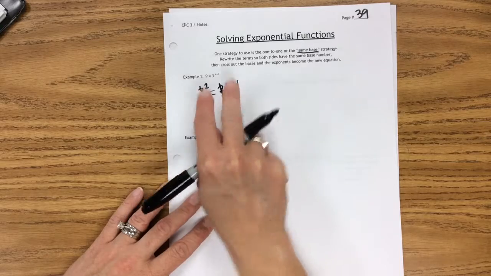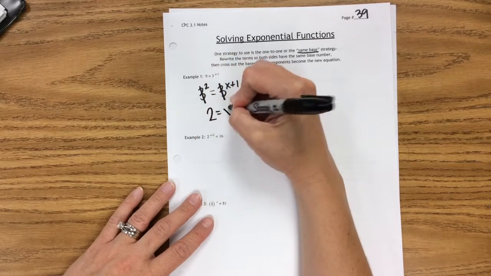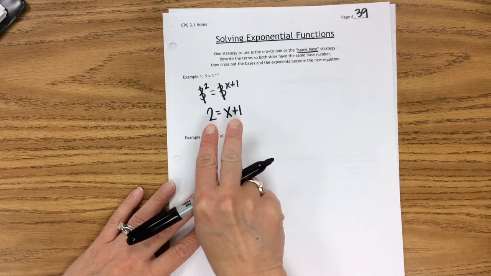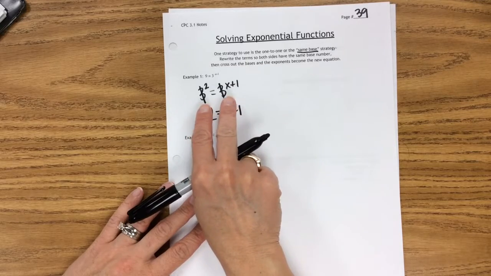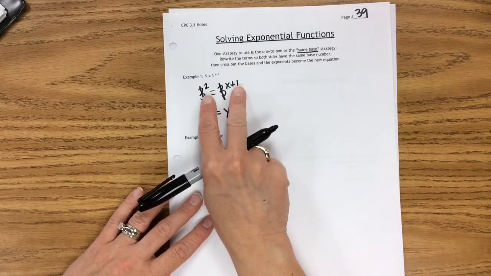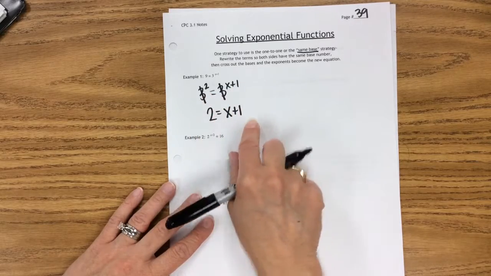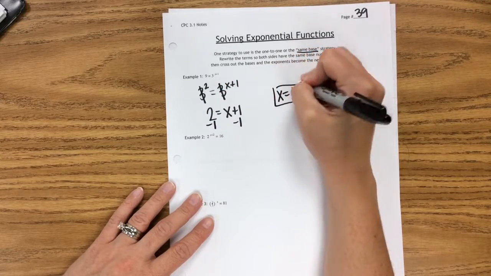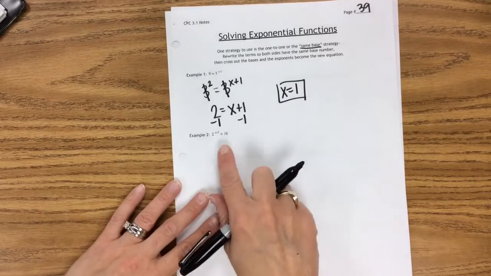So I can take out the 3's and say, make 2 equals x plus 1, make that my equation, and then solve it. So the same base strategy gets rid of the fact that the x is in the exponent, gets rid of the 3's, takes everything and makes it a normal equation that we can solve. So in this case, x would equal 1. We'll try it over here.